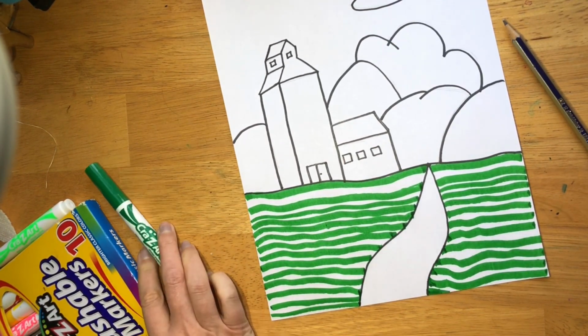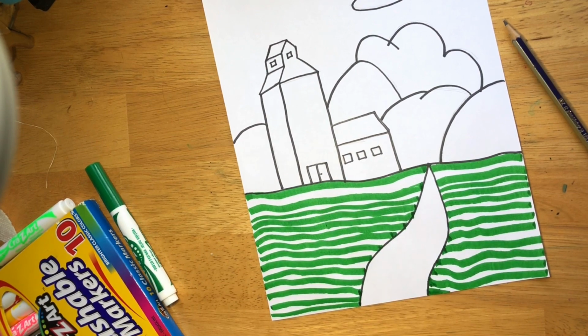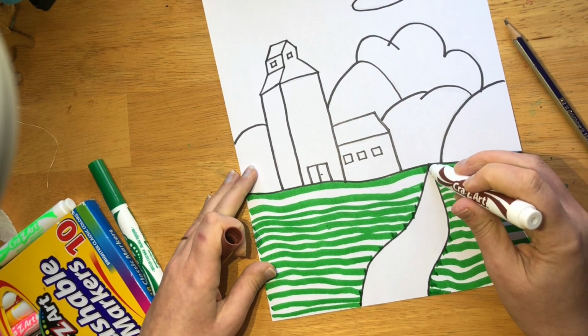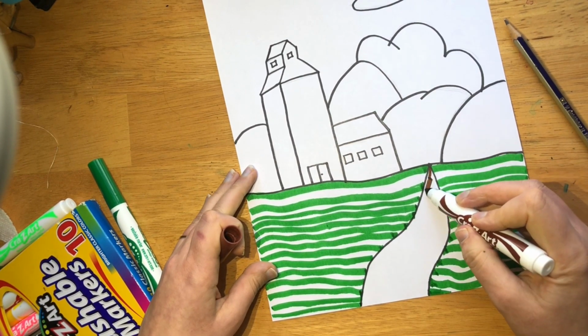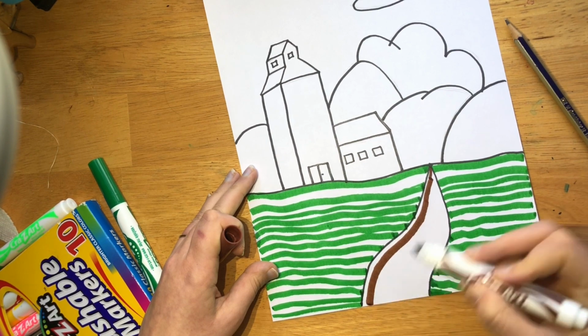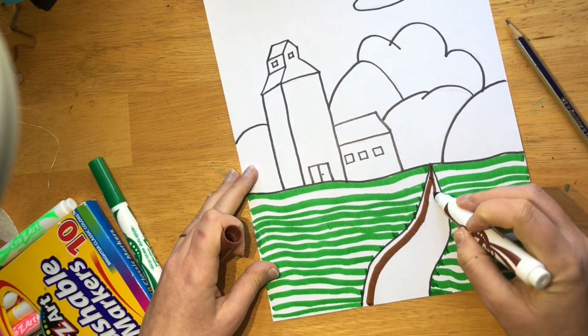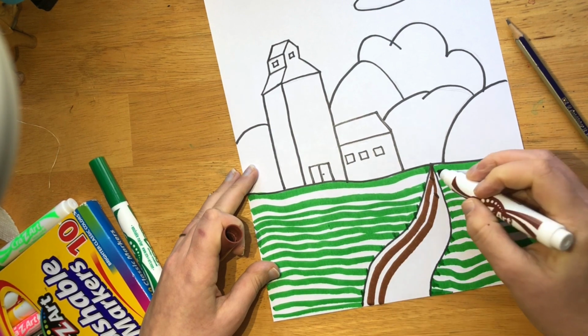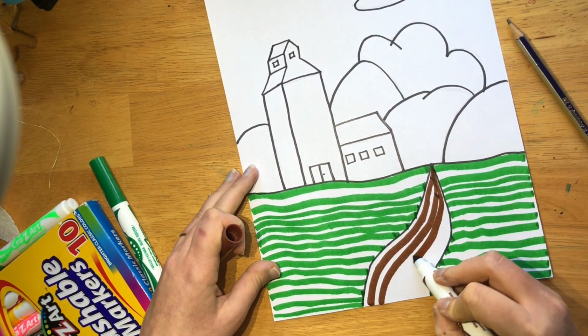Now I'm going to move on to the road. And remember, our lines should be thinner, and then they start to get thicker, so I'm starting to lean more on my marker. So again, thin, lean more on the marker, thin, lean more on the marker.